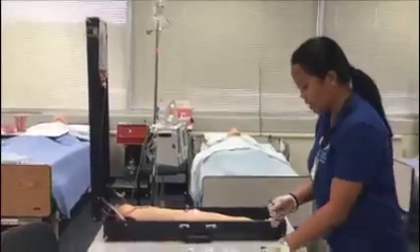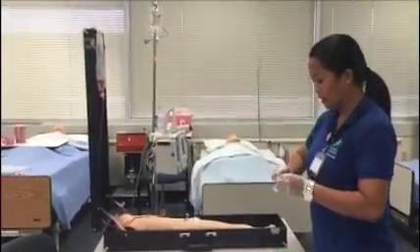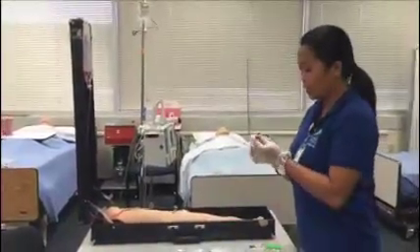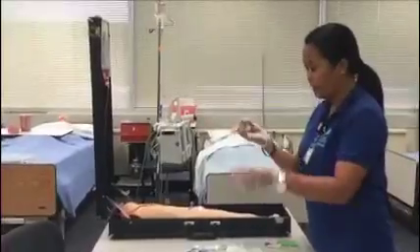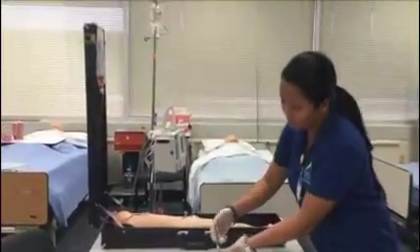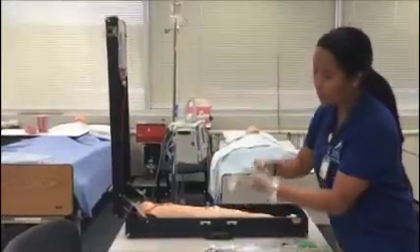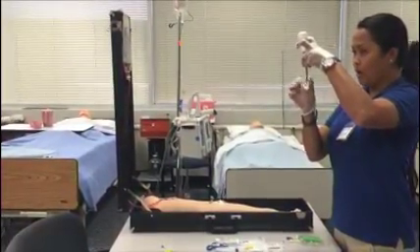I'm going to take the blunt needle, put it in, and inject 0.5 air. I'm going to stab it, flush the air, and then take 0.5 medicine.